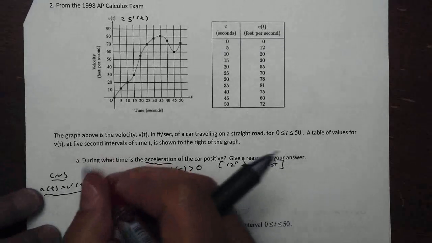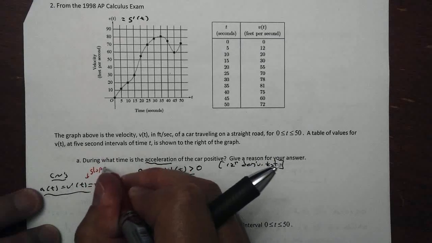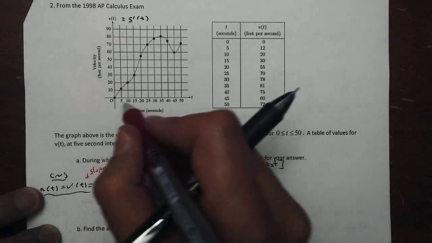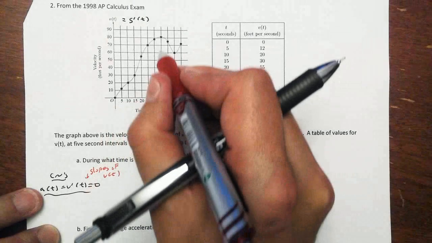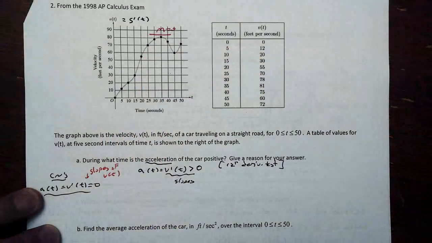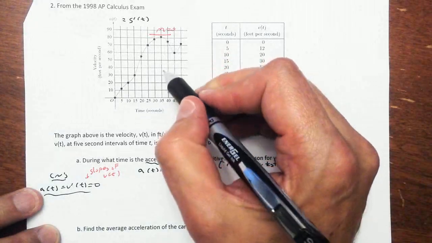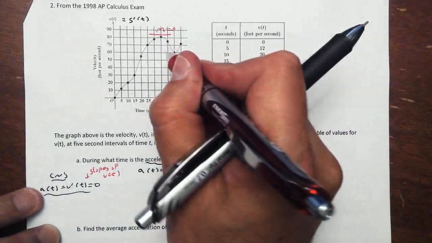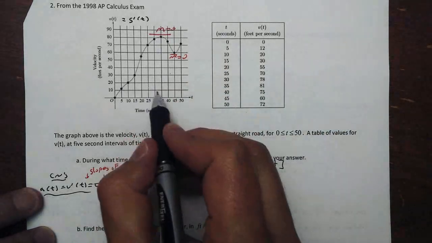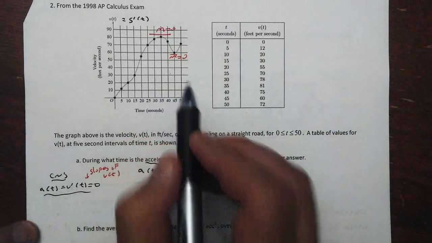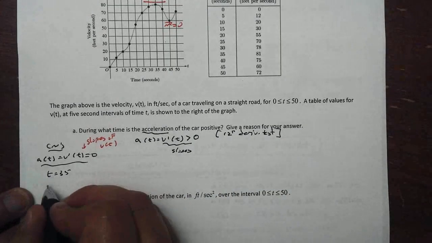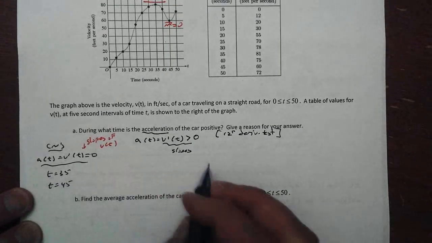So remember, we are going to look at the slopes of velocity. And it's easy to see. Be careful, it's not 0. Where is that slope 0? It looks to be up here, and it looks like there's another one, almost missed one, where the slope is 0 here. So it looks to be at 35 and 45. So I'm going to write those down. t equals 35 and t equals 45 seconds.